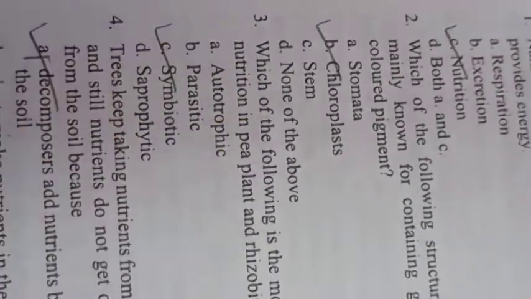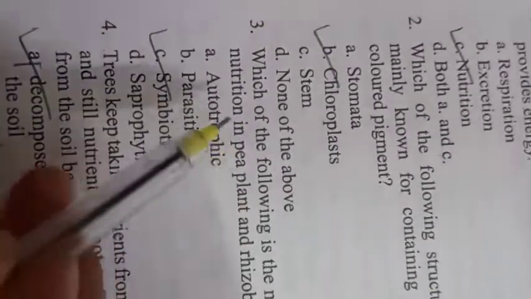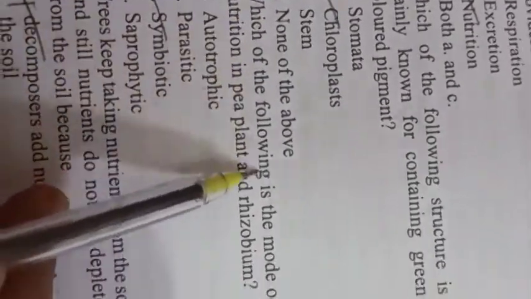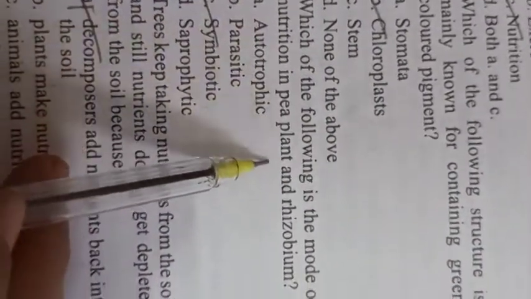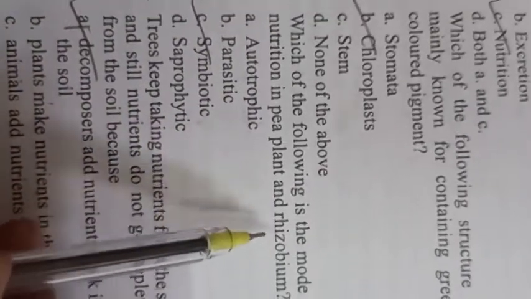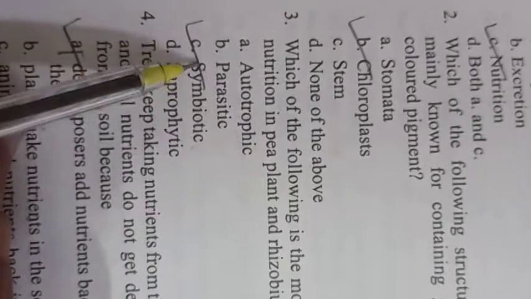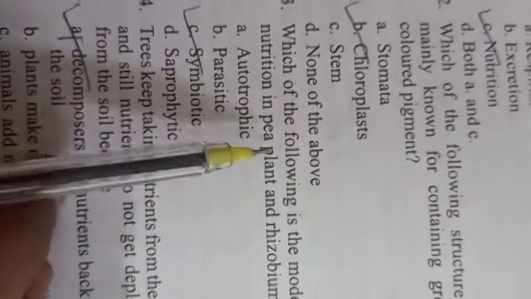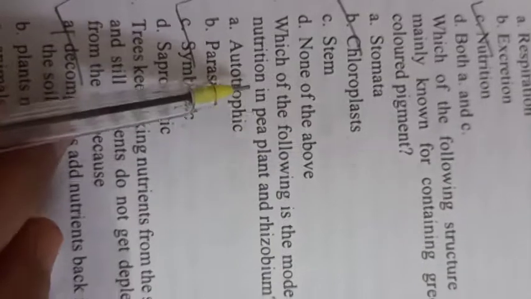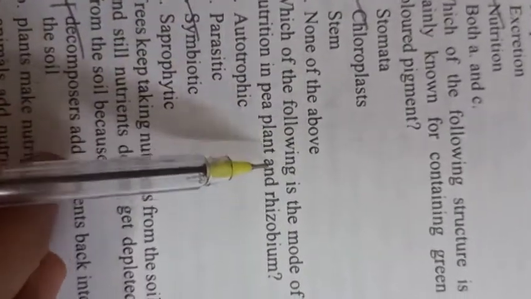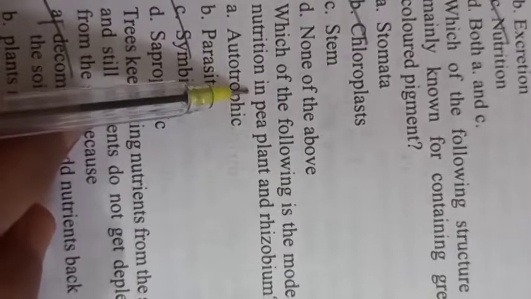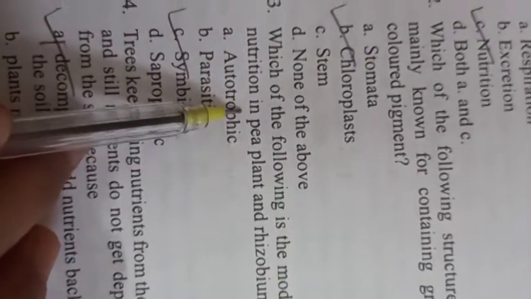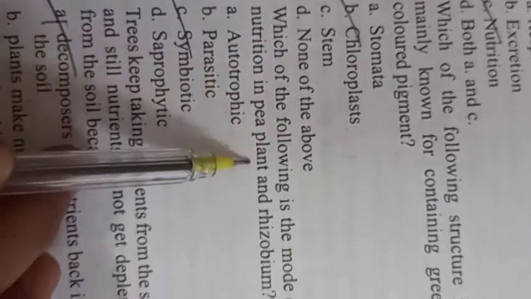Third is, which of the following is the mode of nutrition in pea plant and rhizobium? Just now we have studied, children, symbiotic or symbiosis is a kind of mode of nutrition which is present in pea plant as well as in case of rhizobium. Okay. Leguminous plants, I told you, children, leguminous plants are those plants which have pod like fruit.